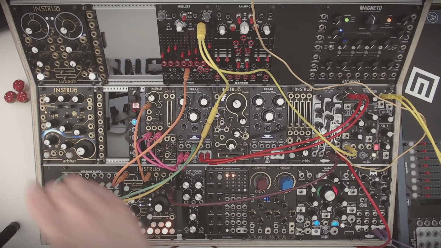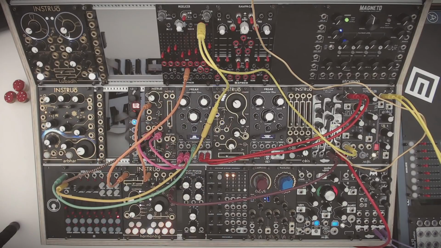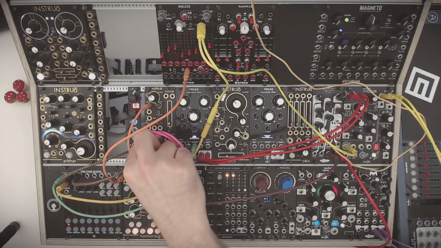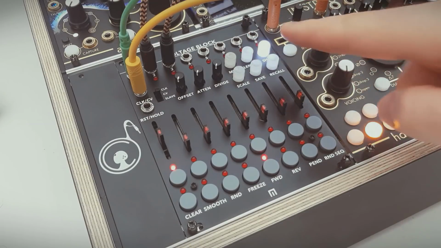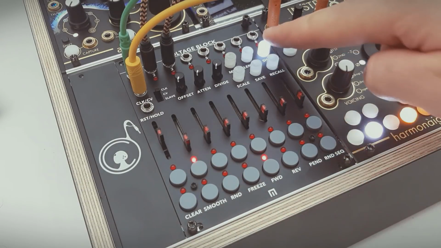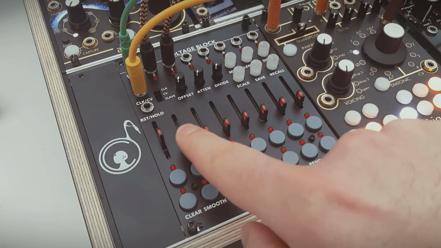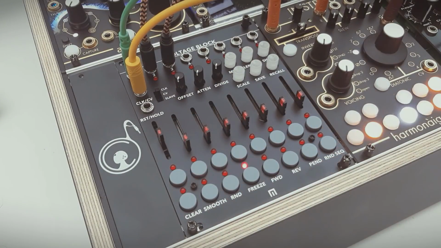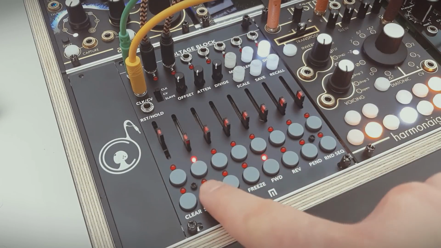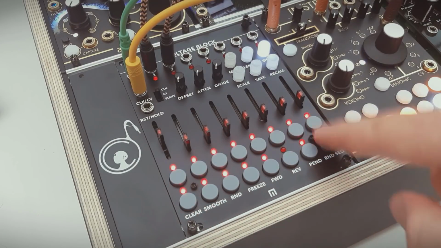So let's use channel 2. Let's do something like this, and channel 3. And now I will again hit shift. In this case I will select channel 2. And again let's record something like this. And again let's add slew to it by adding the smooth function to each of the steps.